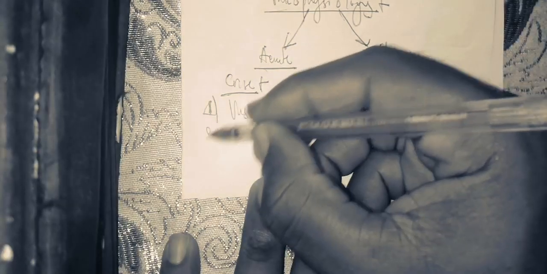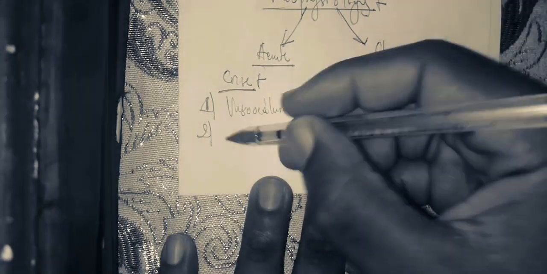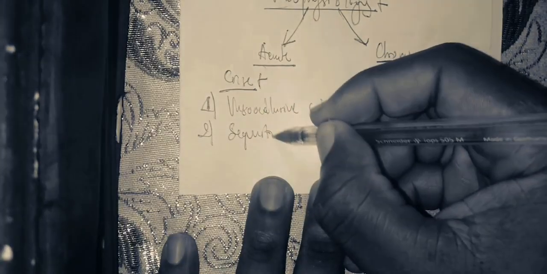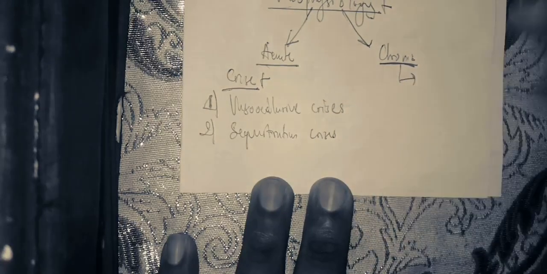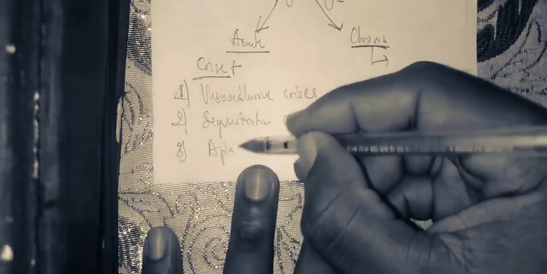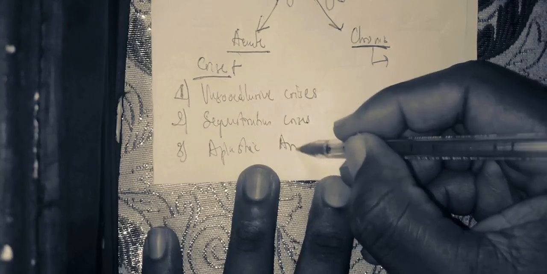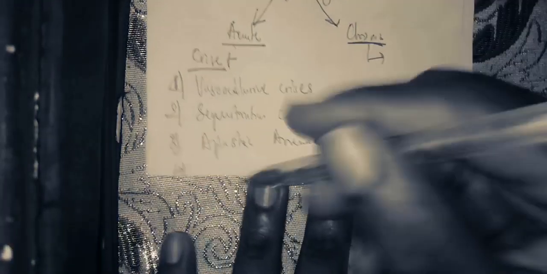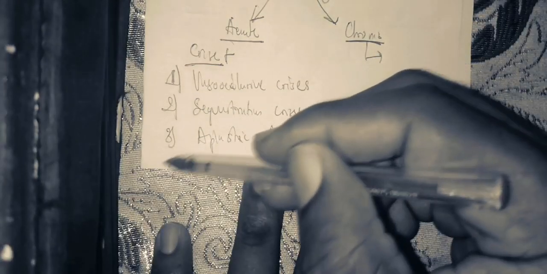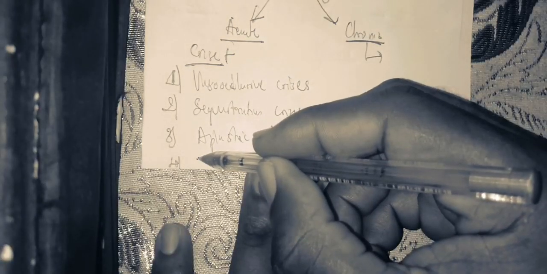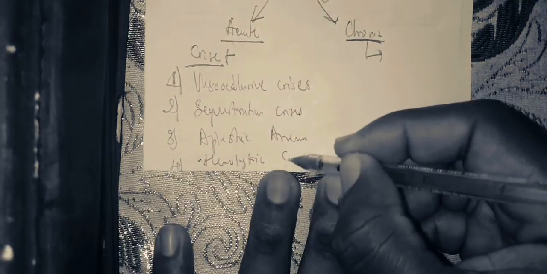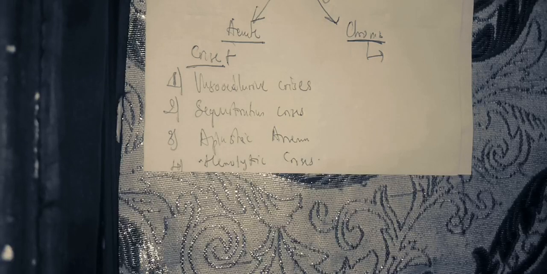The second one is the sequestration crisis. The third one is aplastic crisis. And the last one is hemolytic crisis. So those are the different elements that you have to visualize.